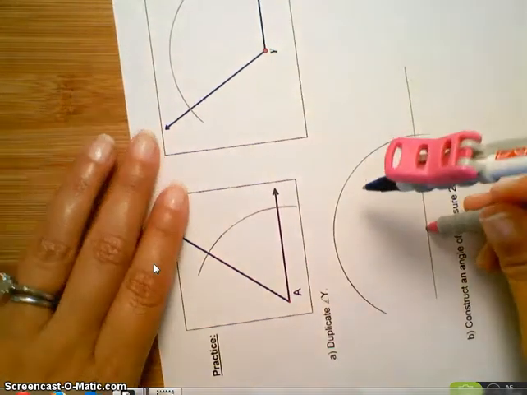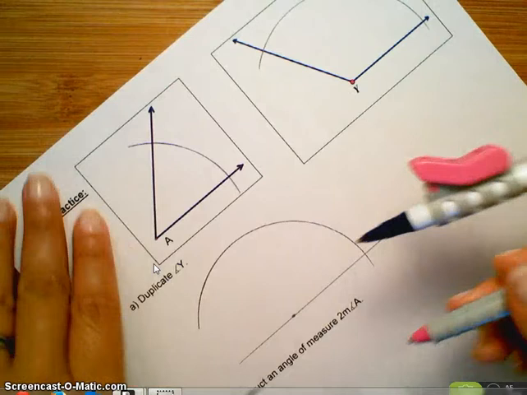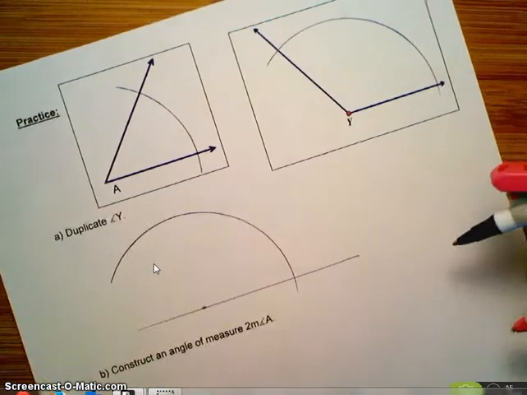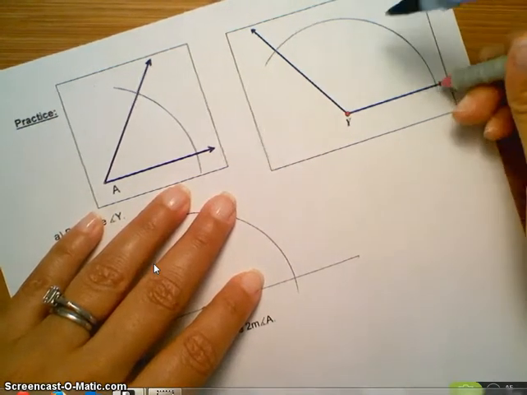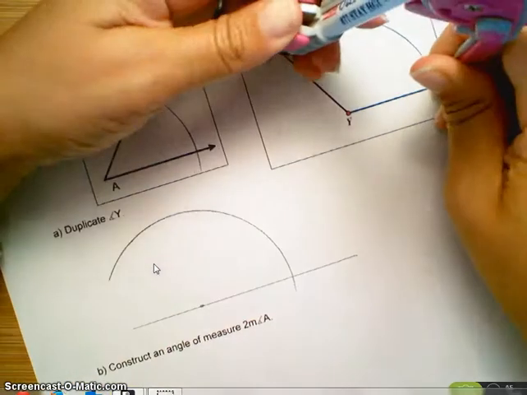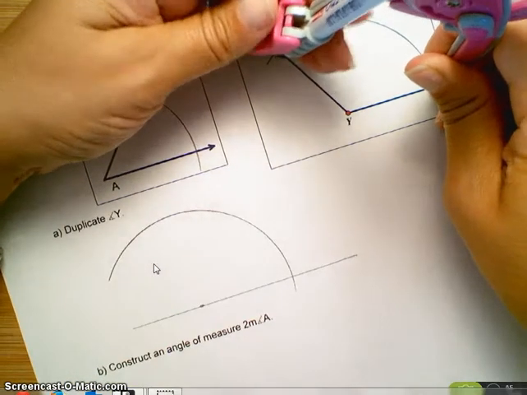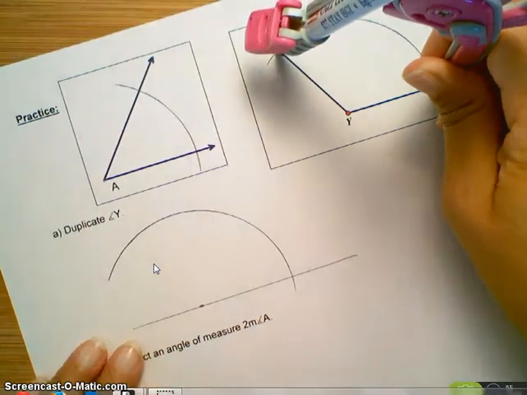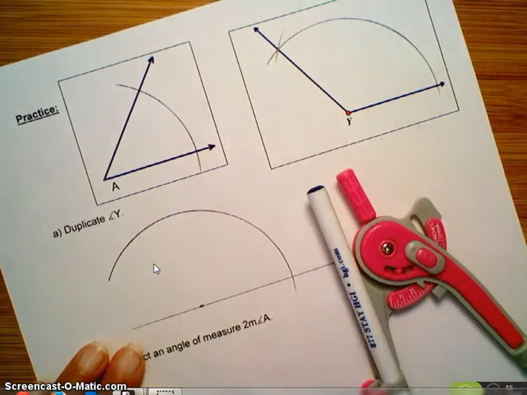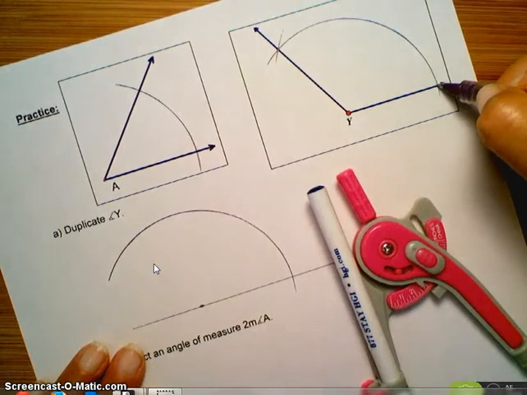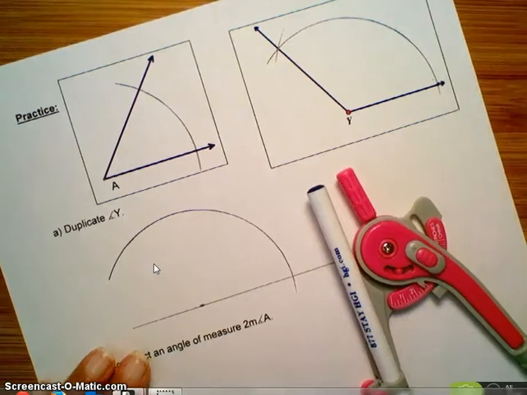Okay. Then I come back to where I marked up angle Y, and I set my compass to go from intersection point to intersection point. Notice those arrows mean nothing to me. All I'm using is the intersection points that the arc made with the angle. Again, when I say intersection point, I'm referring to this point right here.